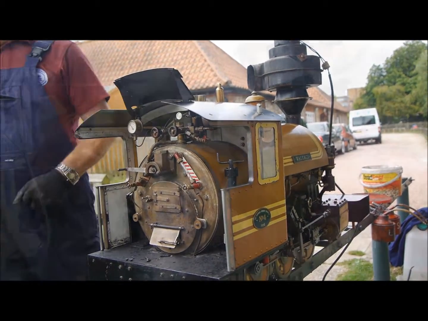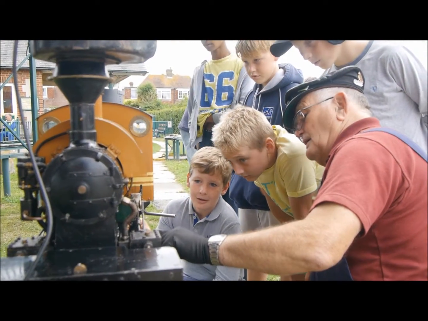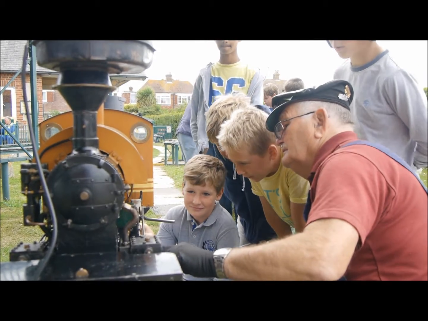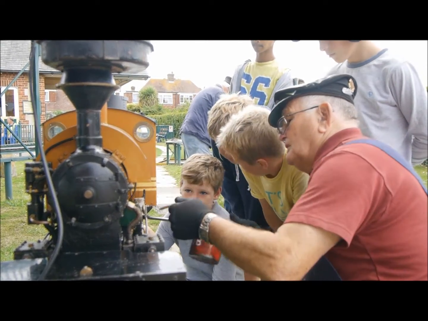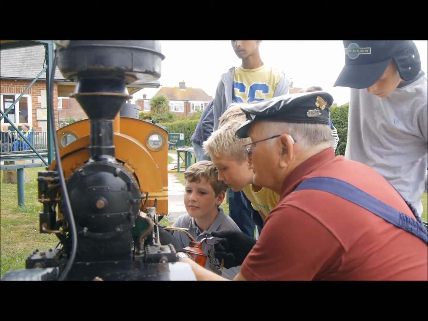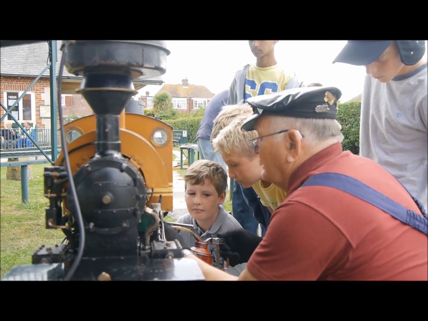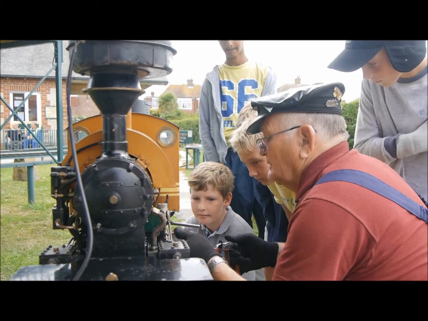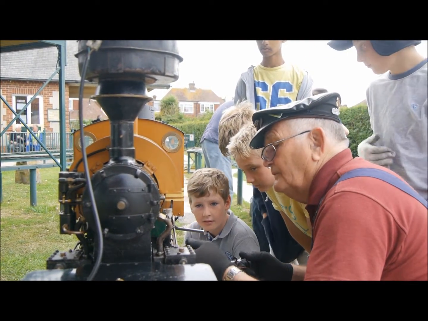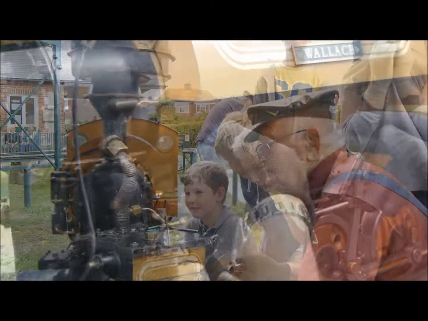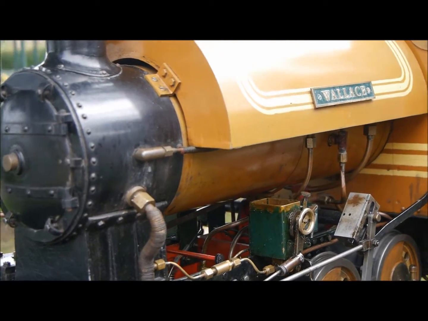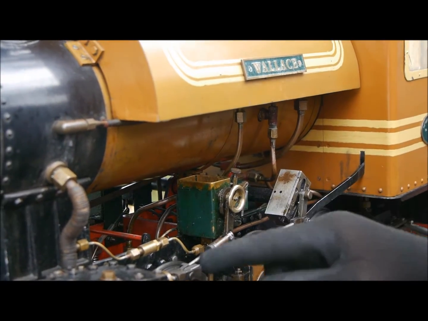While that's going up, the engine's got to be oiled. One up the back there, one here. Any moving part has to be oiled. Okay? Just a touch, like that. In there, in there. You've got oil. The oil out of this pumps it into the cylinders.